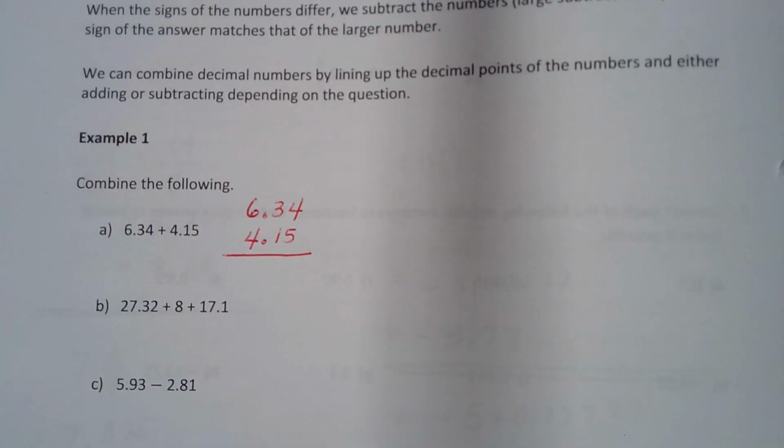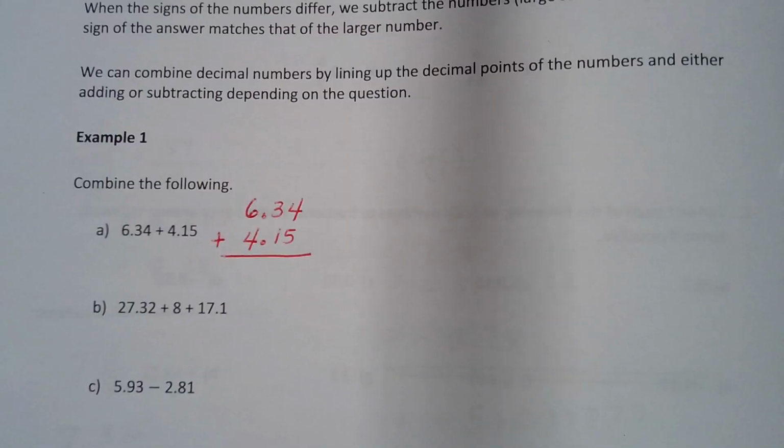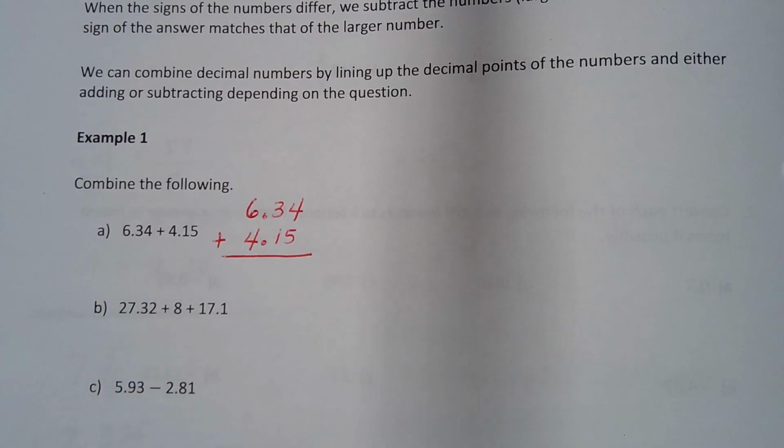Now, before we even do the answer, because it's easy to calculate that, the question is, why are we lining it up like that? Why do we have to line up the decimals? With the correct answer.